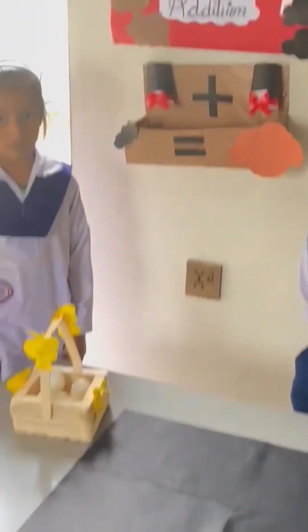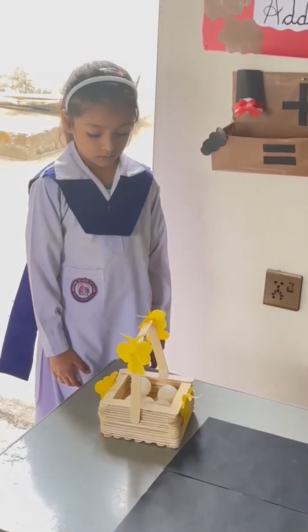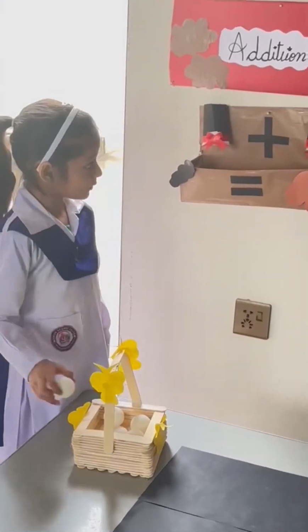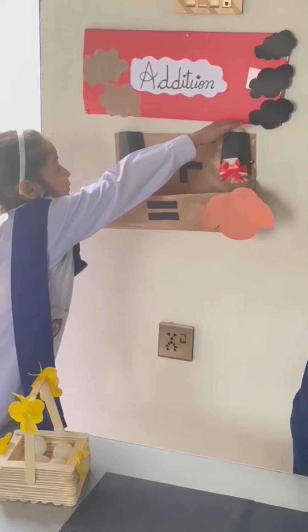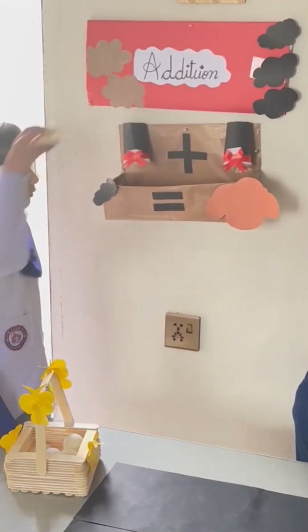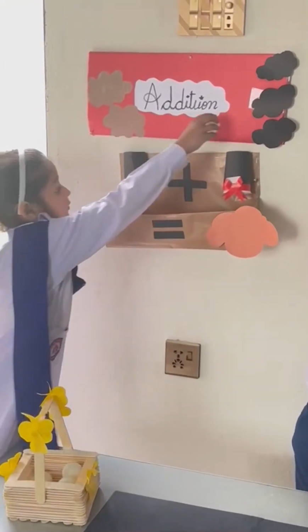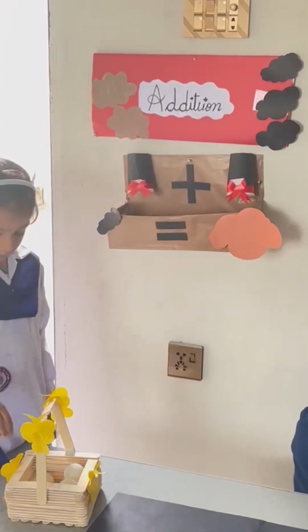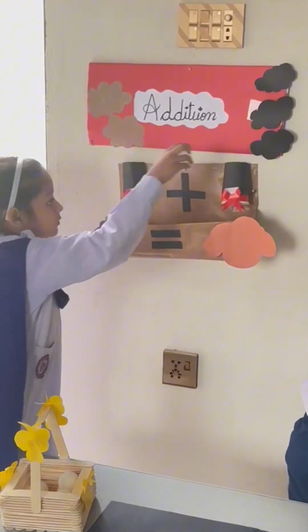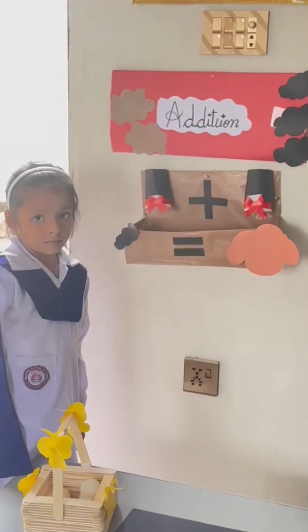Okay. Nurul Huda, take out the 4 balls and put it in the glass. 1, 2, 3, 4. Okay.